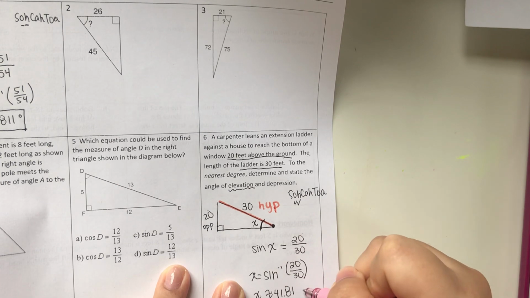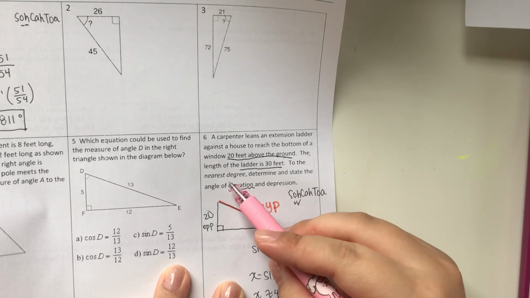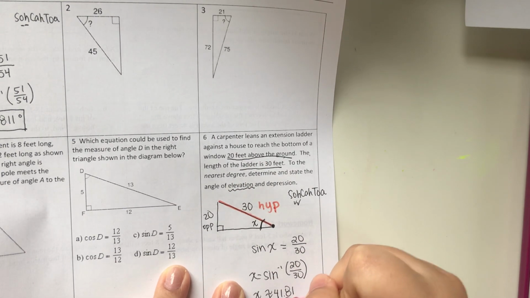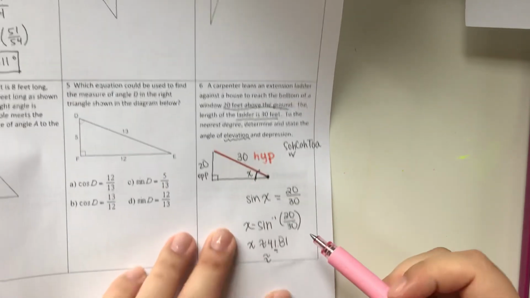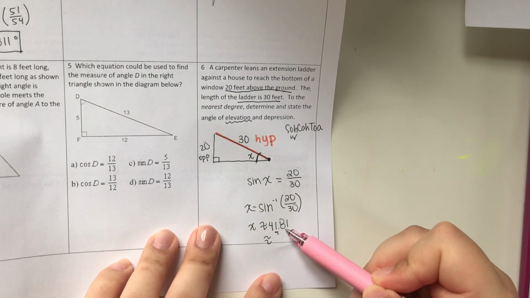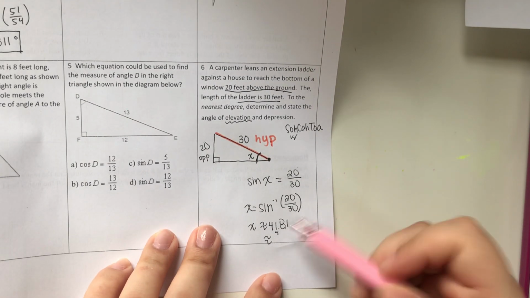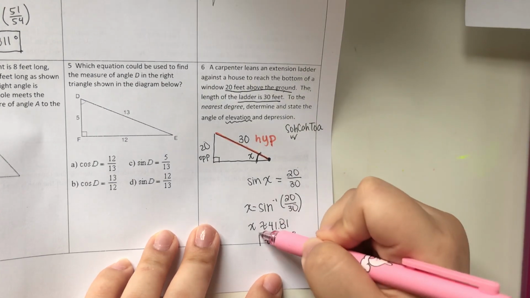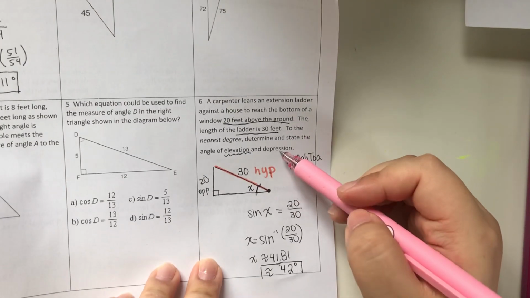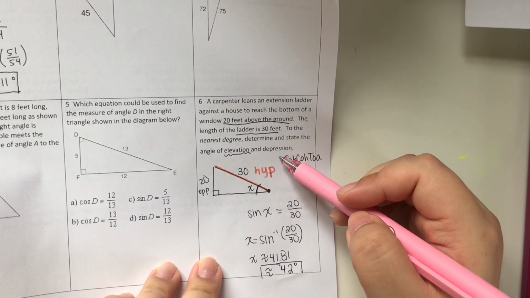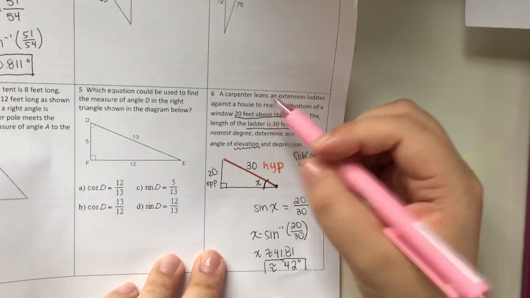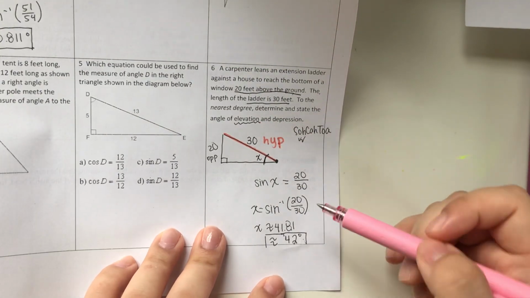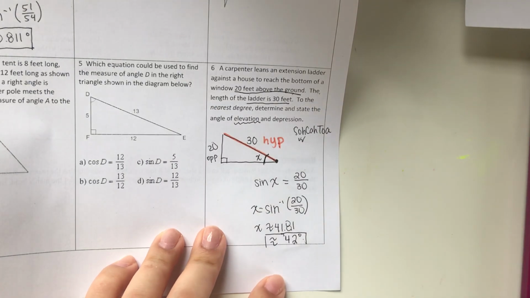Arc sine 20 divided by 30 is going to be, X is approximately equal to 41.81. I need to round it to the nearest degree. So that means nearest degree, I need to round it to this digit right here. Oh, you can't see my paper, sorry. 8 is greater than 5. So that means it's going to be 42 degrees. Now, some people are going to ask me, Ms. Zane, what about angle of depression? They are the same thing. So if angle of elevation is equal to 42 degrees, angle of depression is also going to be equal to 42 degrees.